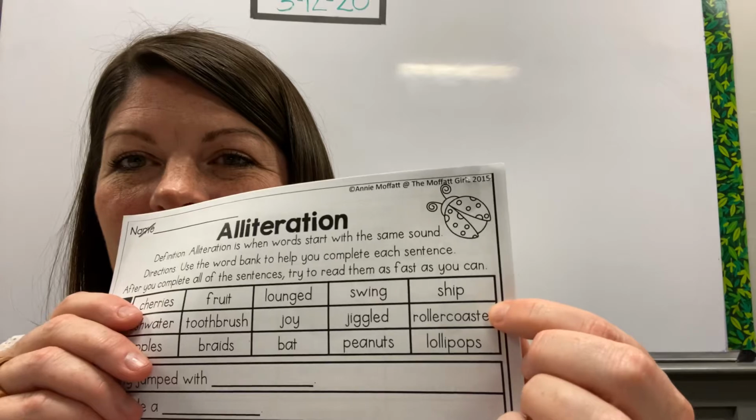So let's take a second and let's write roller coaster. Remember, it's that last word in the second row. Awesome. All right, we're gonna do one more together.